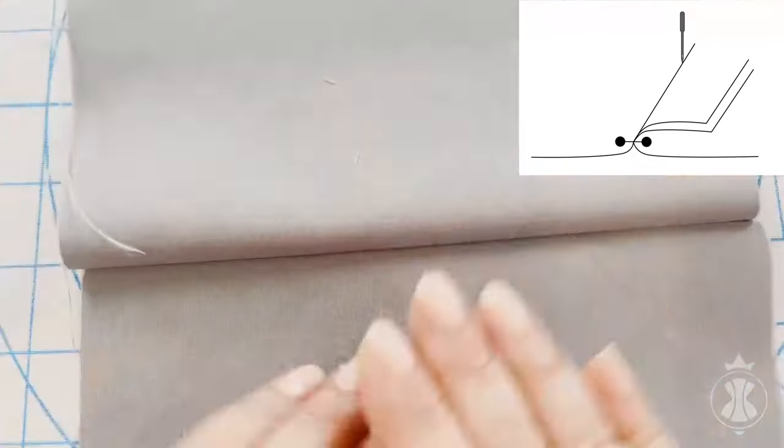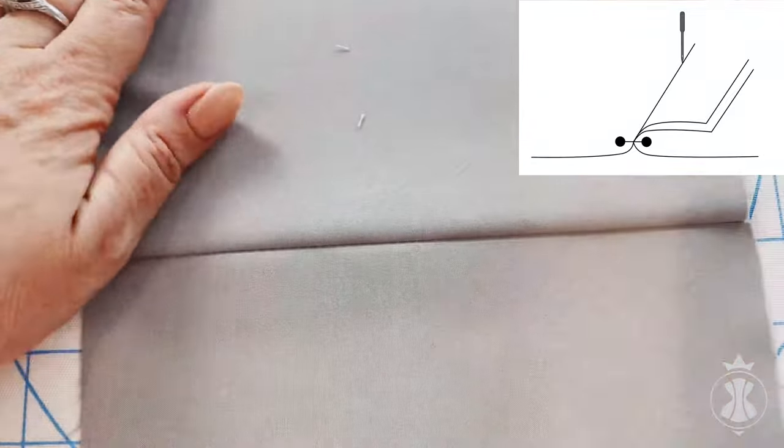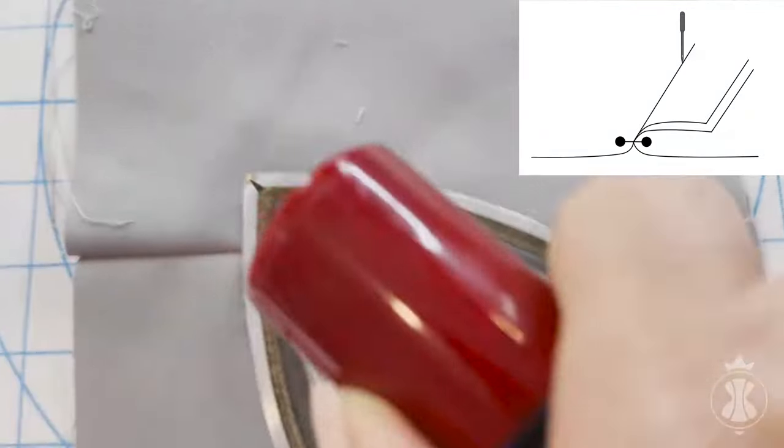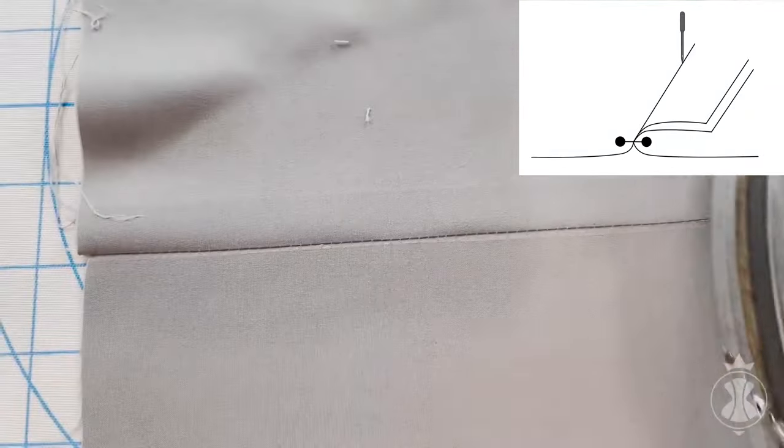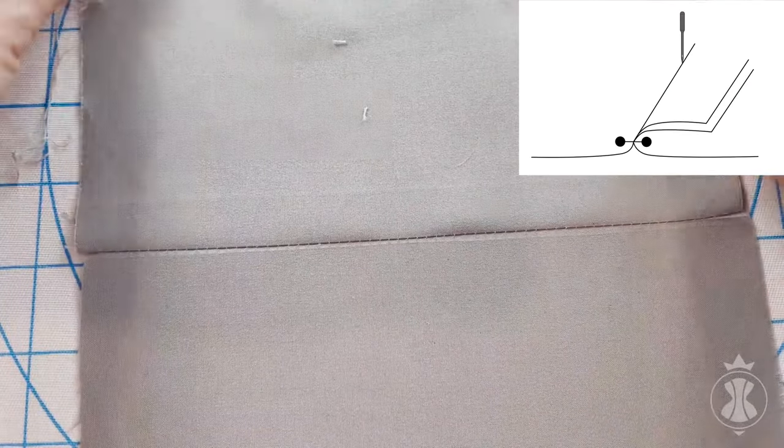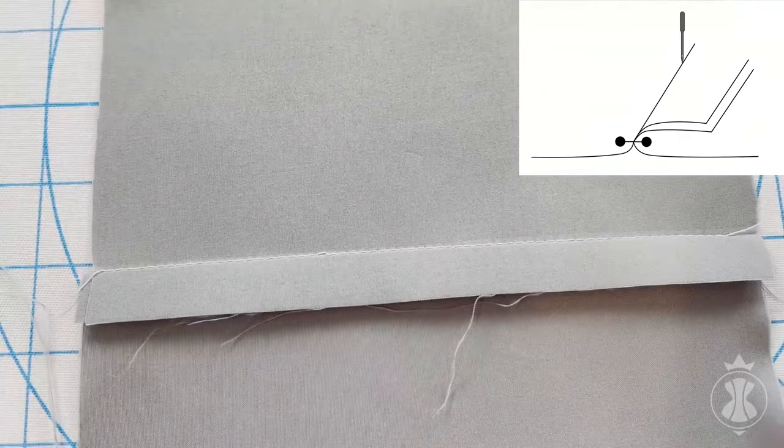One-side seam. First, sew a plain seam, press seam allowances flat, and then press both seam allowances to one side.